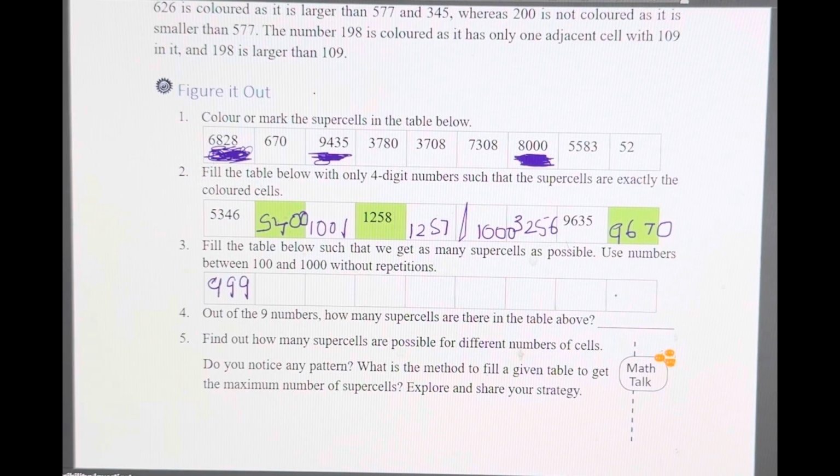Here suppose we take 997, and next you have to take a number which is smaller than 997. So suppose we take 900. Now we want to make the maximum supercells. This is already a supercell, and we want to make another supercell here, so we take more than 900. Suppose 902. Then here we take a smaller number, suppose 789. This has become a supercell. So we have got 3 supercells.